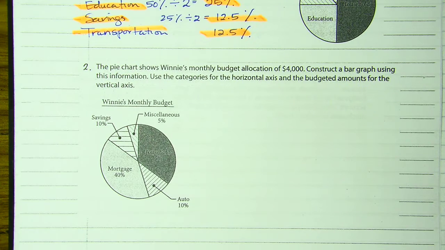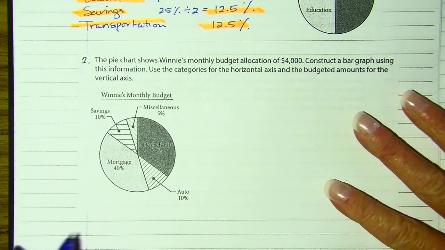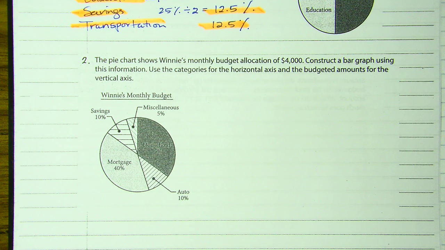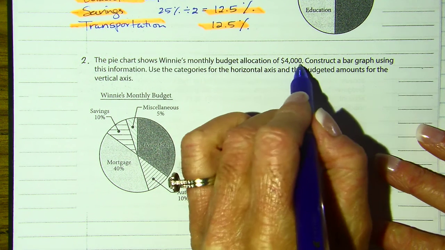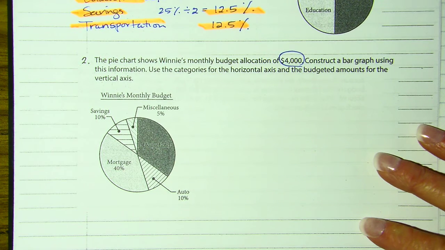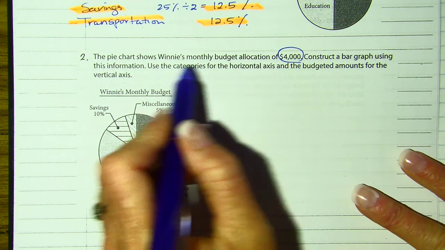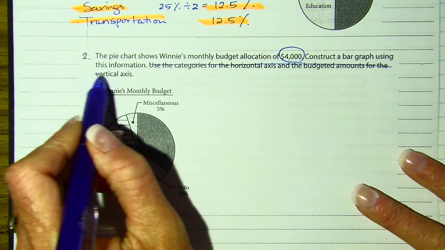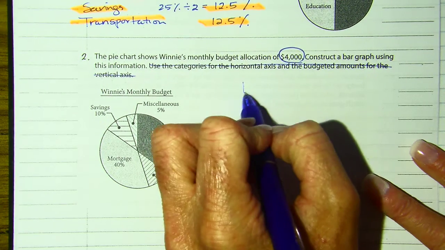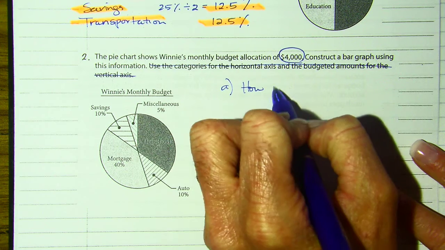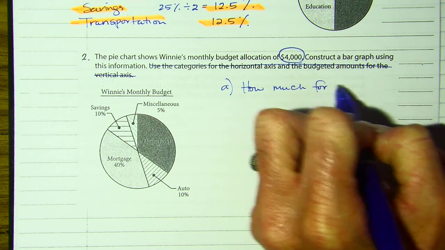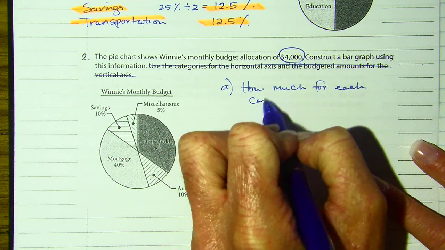Moving on, and this is what you'll see in your homework. And I'll add a couple parts to it. So here is a pie chart for Winnie's monthly budget, and it's an allocation of the $4,000 that she makes. It asks us to construct a bar graph, but I'm going to change it so it matches your homework. How much for each category?